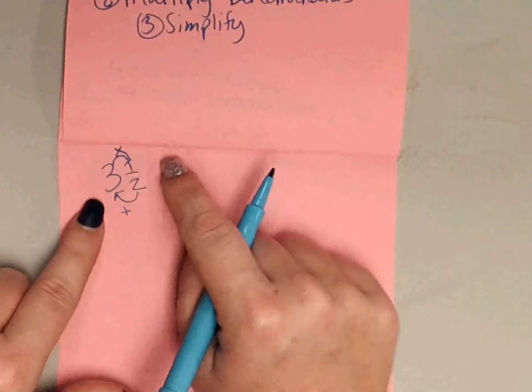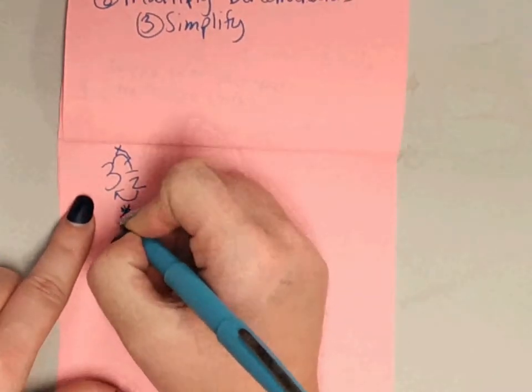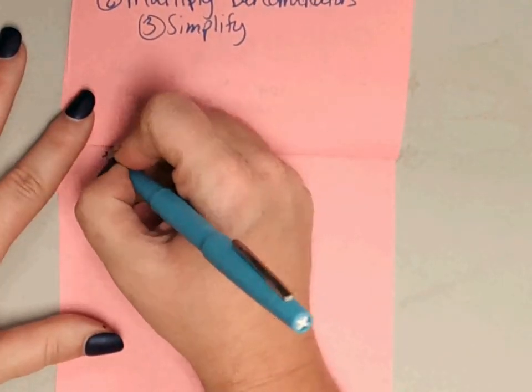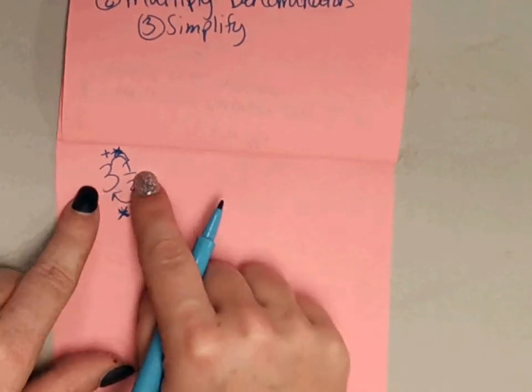I just did that backwards. That's why it looks so weird. We multiply our denominator by our whole number, and then we add our numerator.